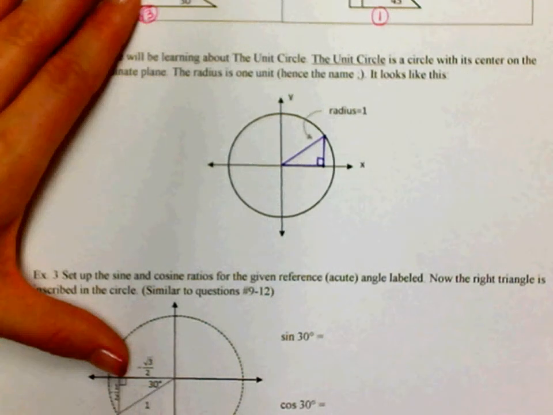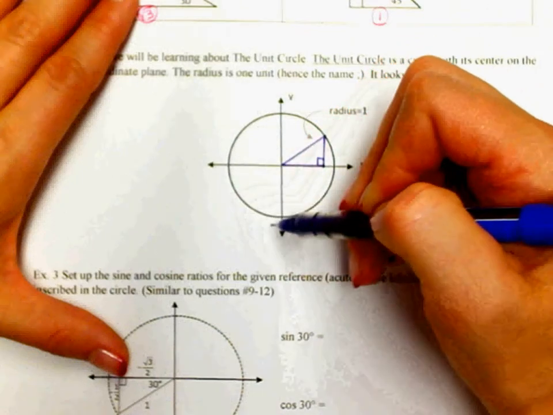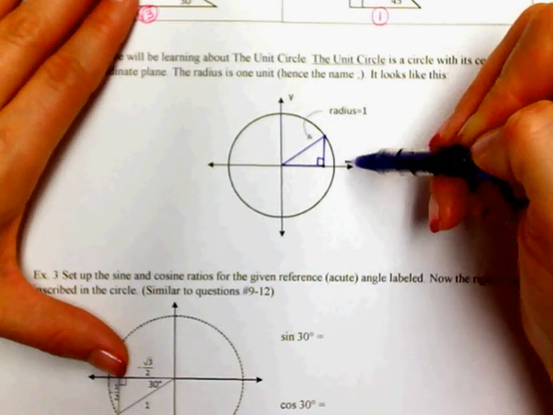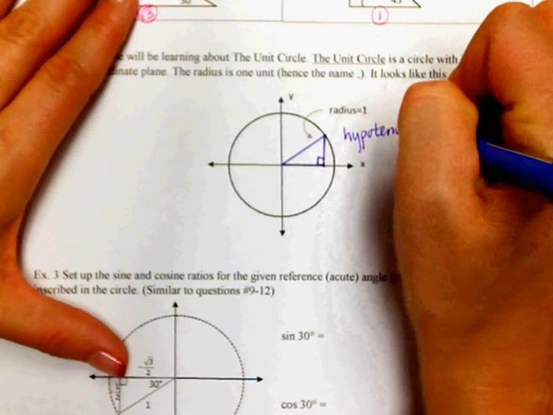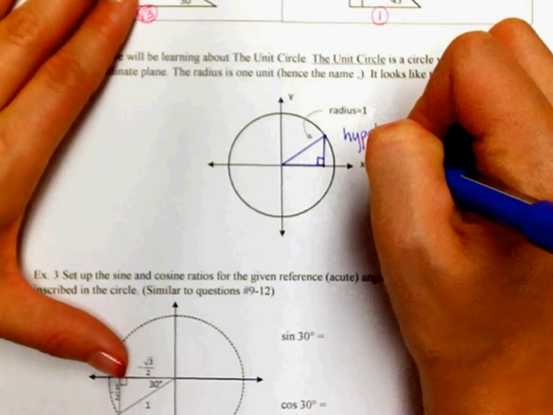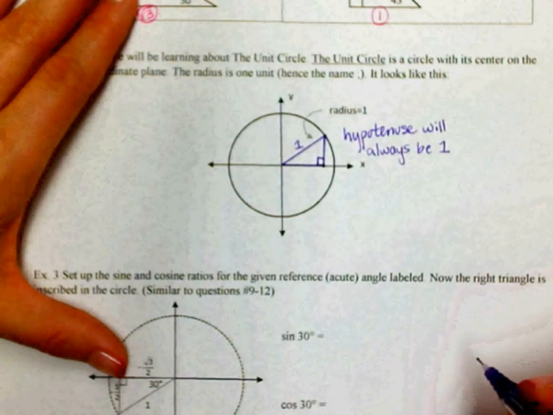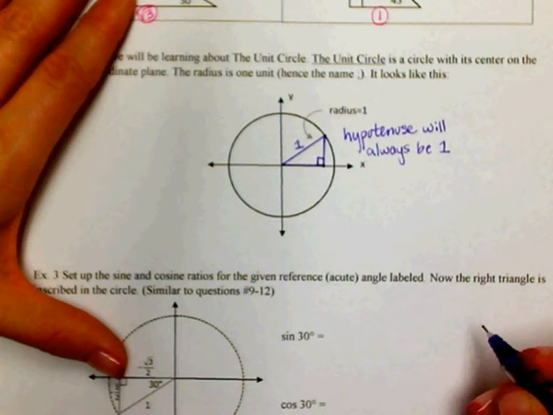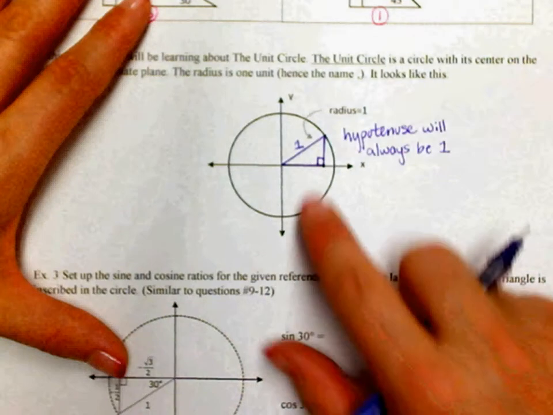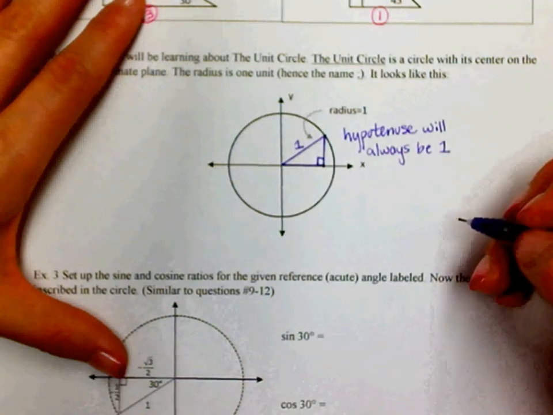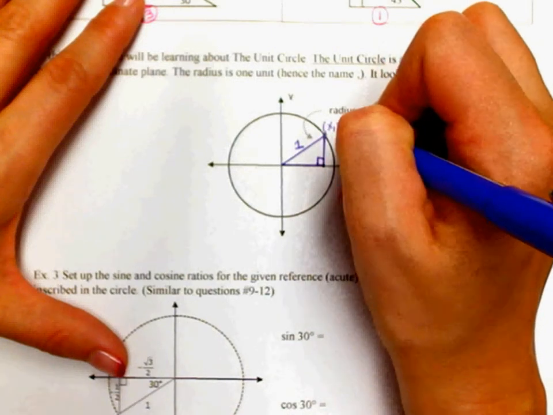For every single spot on this circle, I can draw a similar right triangle, okay, where the hypotenuse will always be 1. This is always going to be 1 because it's a unit circle. The lengths of these x and y values are going to change, but this will always be 1. And just like a coordinate plane, this is some point x comma y. I go over x, up y.